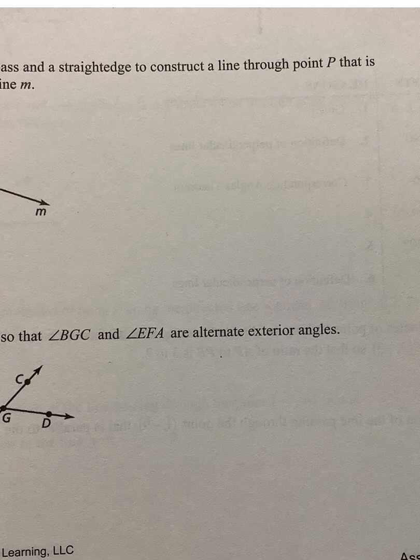Everybody do number 4 here. Obviously, number 4, you can't use that. So draw AH. You're going to draw AH so that BGC and EFA are alternate exterior angles. All right, so BGC is this angle here. It's wanting alternate exterior angles.